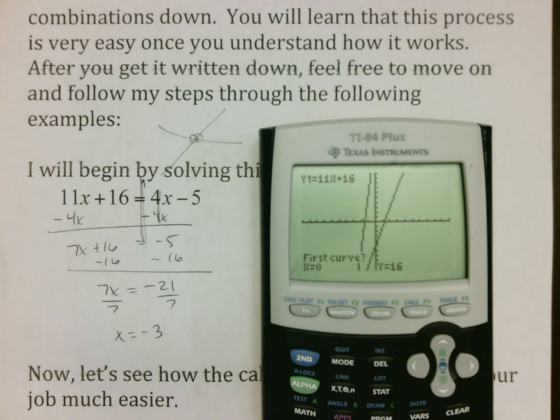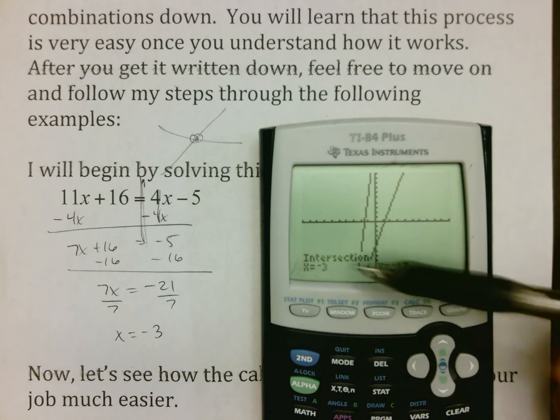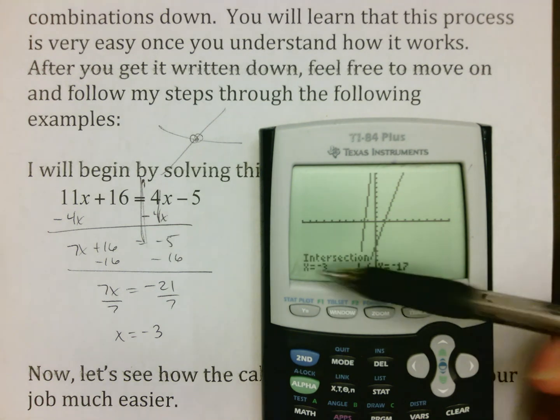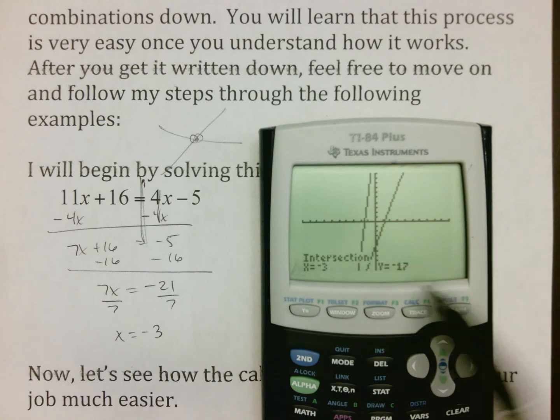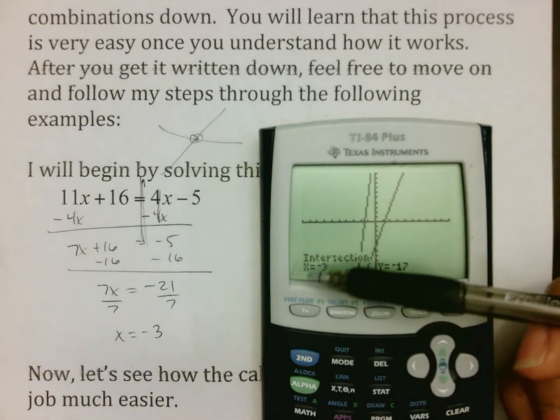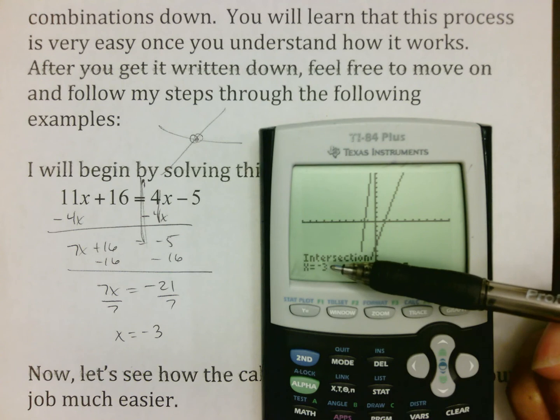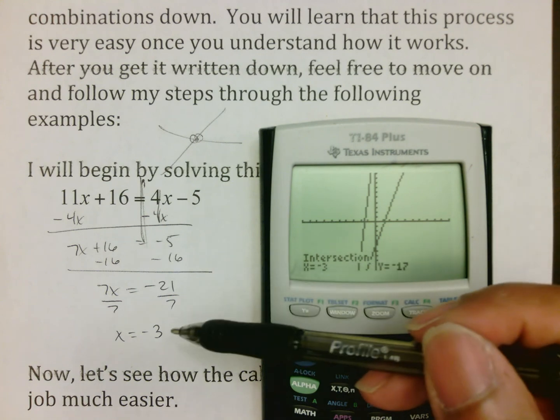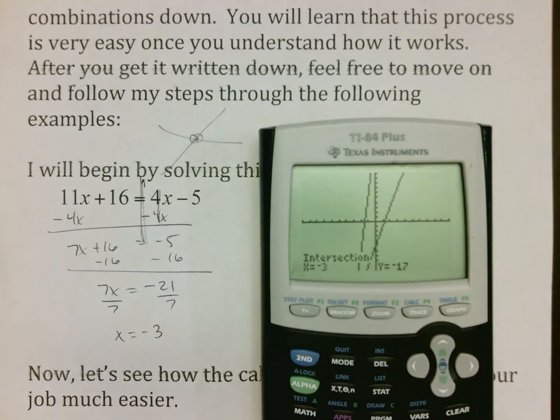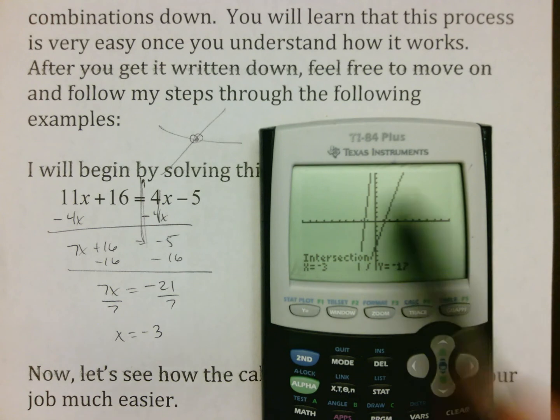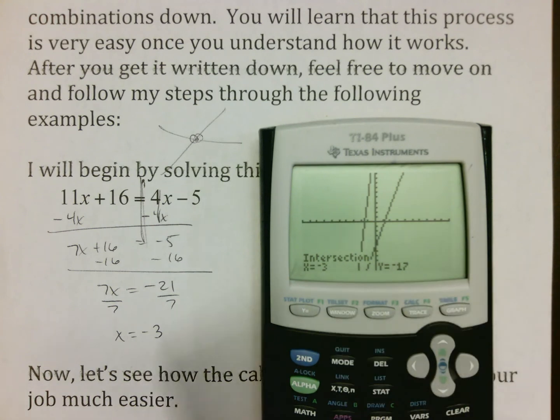So first curve we don't care about, just hit enter. Second curve we don't care about, hit enter again. Third curve, or guess, we don't care about, hit enter one more time. And you notice that what it says is intersection x equals negative 3, y equals negative 17. We don't care so much about the y, but if you look at the x, notice it says x equals negative 3, and our answer was also x equals negative 3. So what you just did is you used the calculator to tell you what the value of x, or whatever the variable that we were looking for, is in this problem.